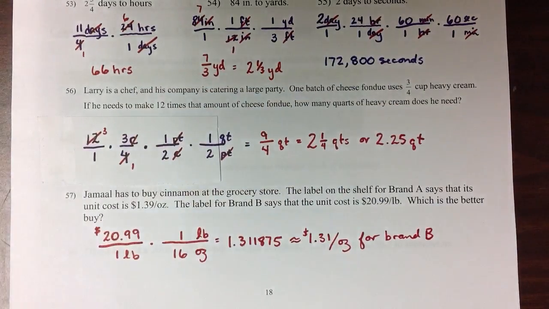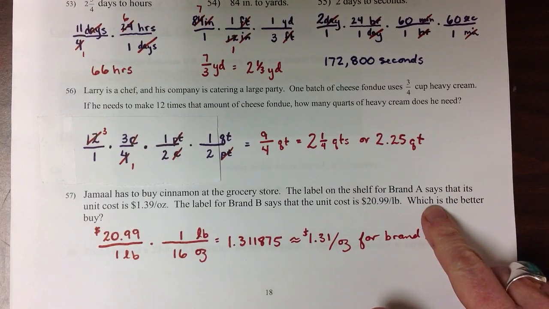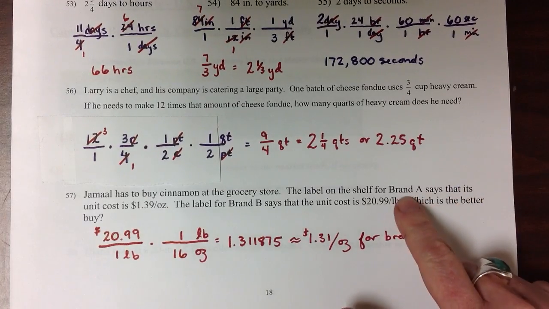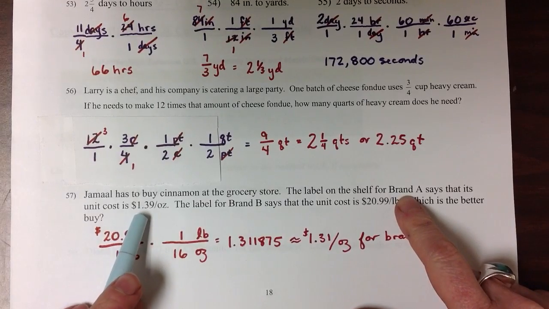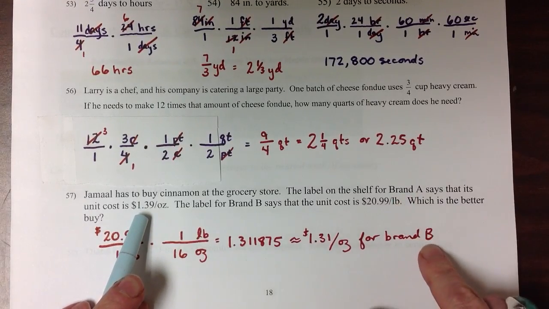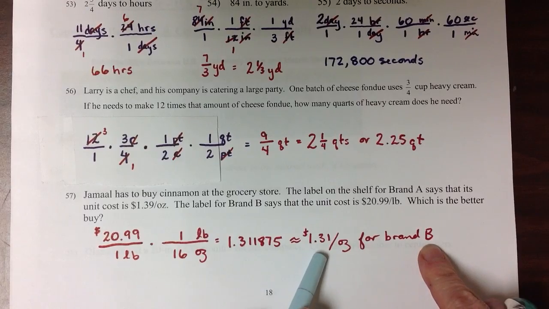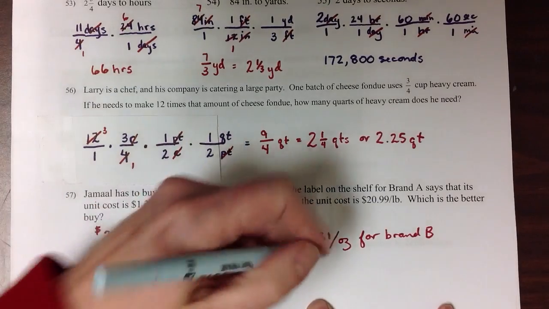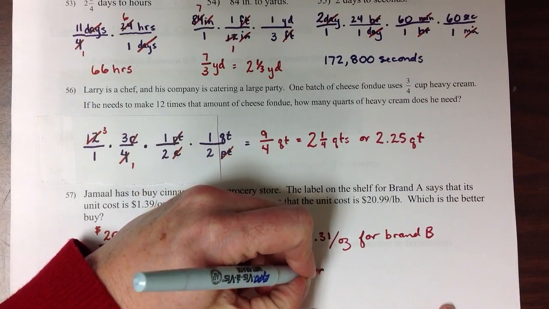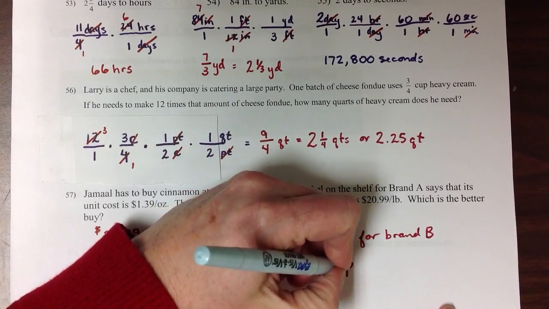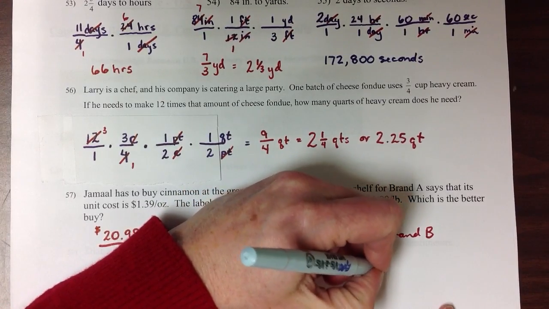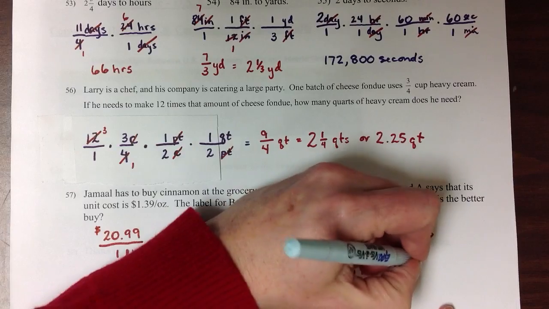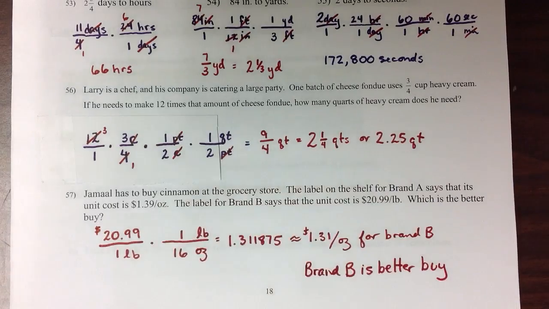And then our final step is to go back and see what it was again that the question wanted us to answer. So the problem says, which is the better buy? Brand A at $1.39 per ounce, or brand B at the newly converted $1.31 per ounce. And as you can see, since 131 is less than 139, brand B is the better buy.